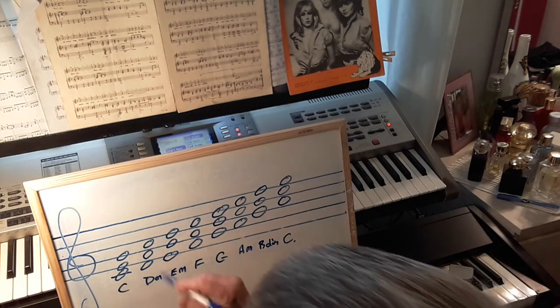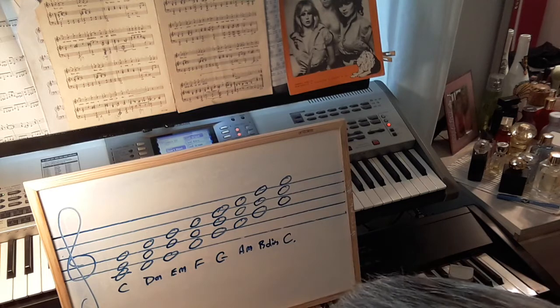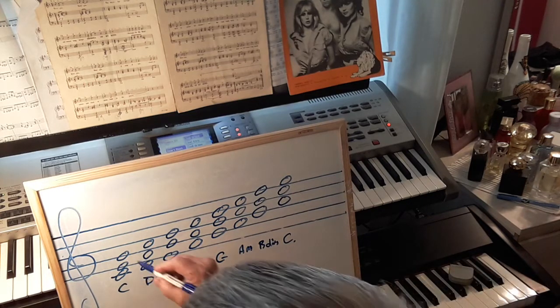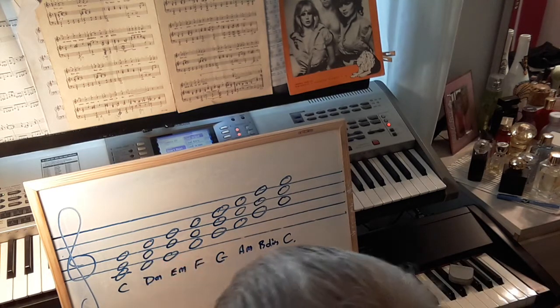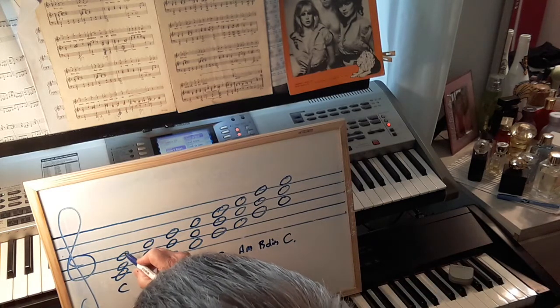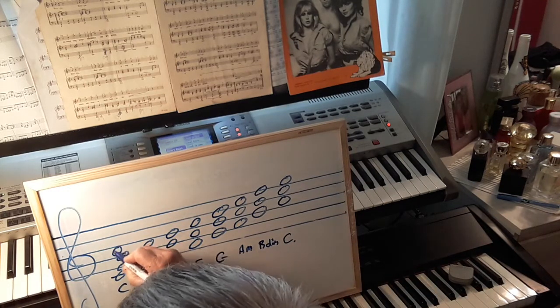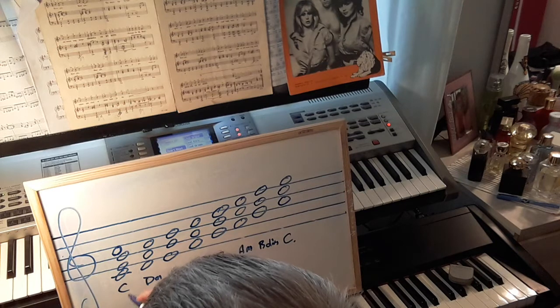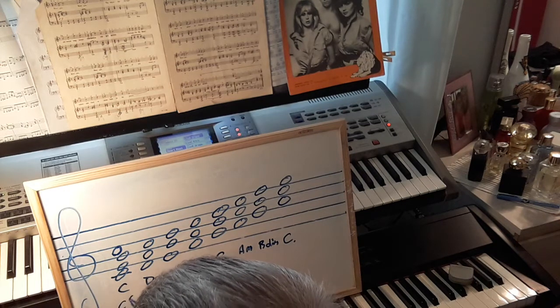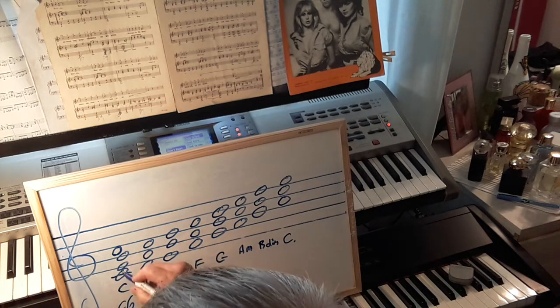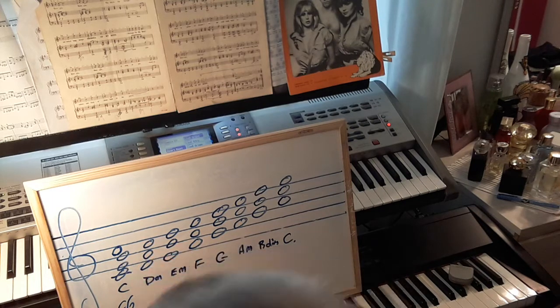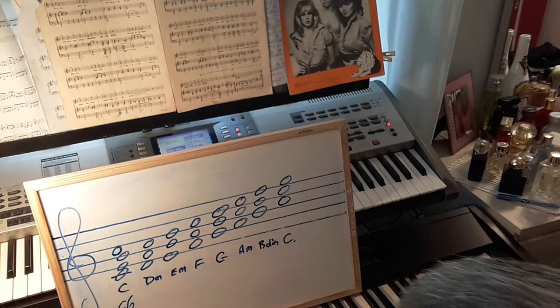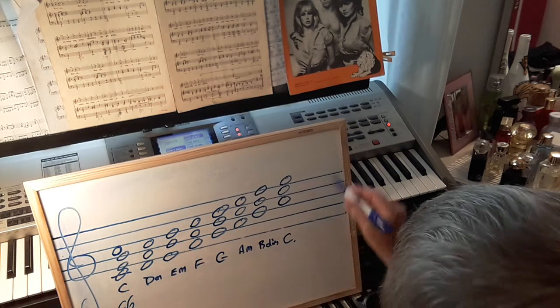Now then, C major. Now if I add the 6th degree of the scale, which is A, which is there, that would then be C6. C major, add the A, C6.